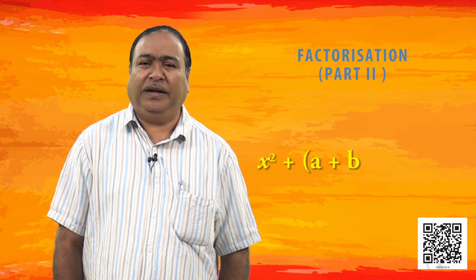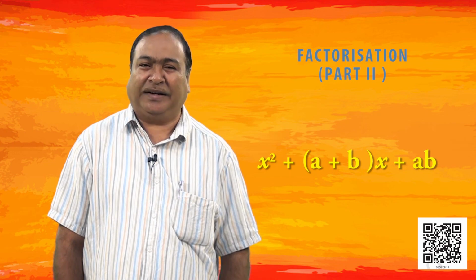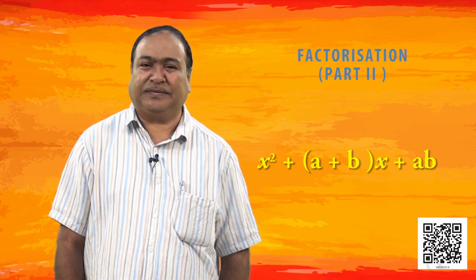Note that in all these algebraic expressions, the last constant term is not a perfect square. Hence, we cannot apply any of those three basic identities to find the factors of these expressions. So for that we are going to apply another important identity, which we call the fourth identity. These expressions are actually of the form x square plus a plus b into x plus ab. It is given as follows.